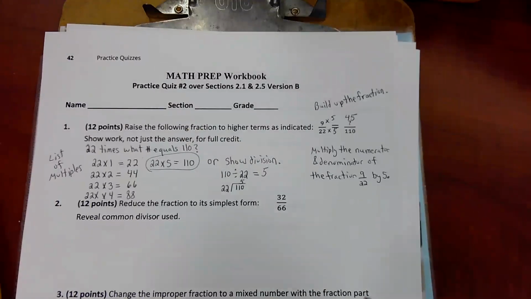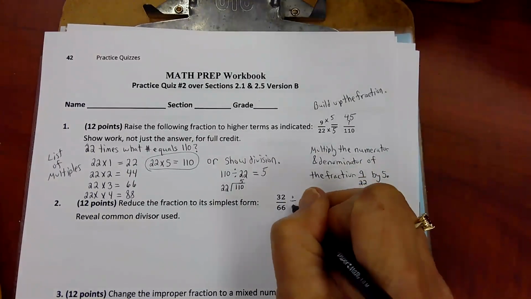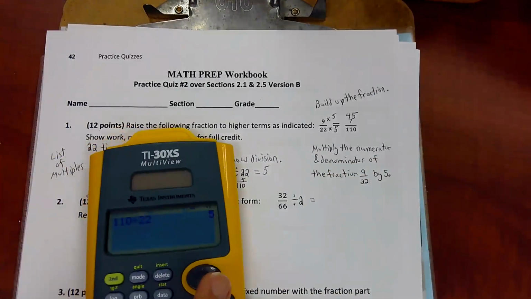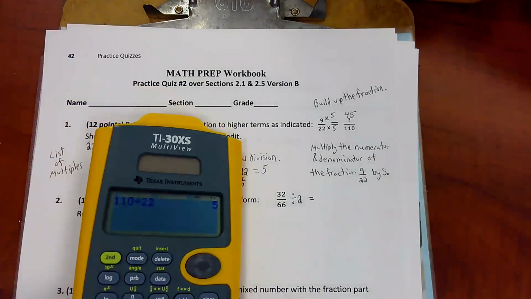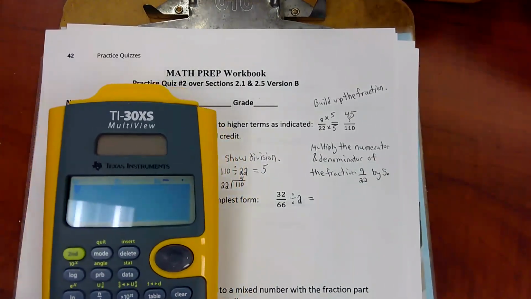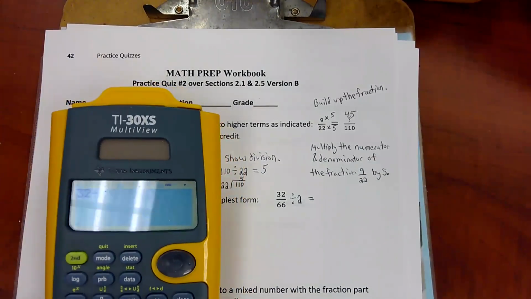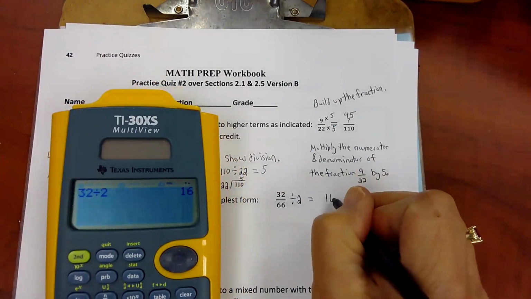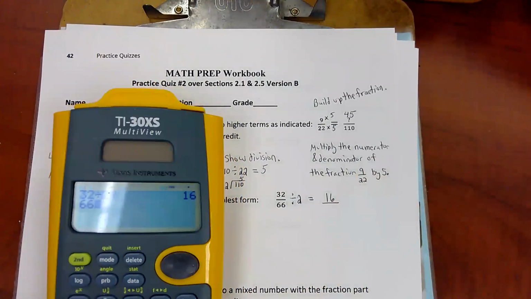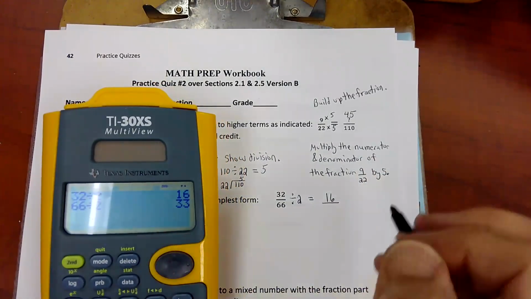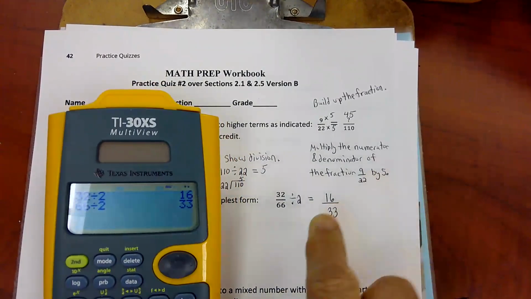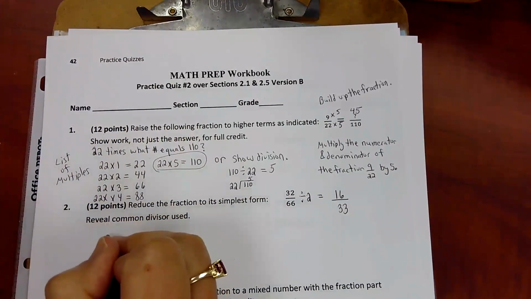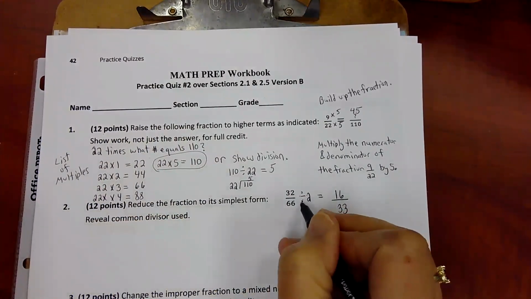So this should be divisible by 2. You need to reveal your divisor. Now, maybe 4 might work too, but we're safe with 2. So I'm going to just start with 2, and then I might be able to reduce it again. Let me just see what 32 divided by 2 gives me: 16, and 66 divided by 2 gives me 33. So you can show your work like this. Using a calculator is fine. If you want to do the longhand multiplication, this is acceptable.